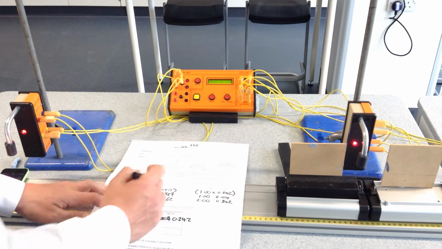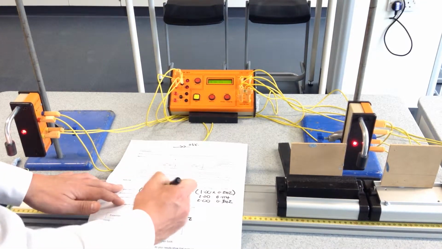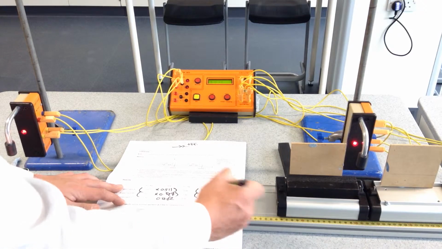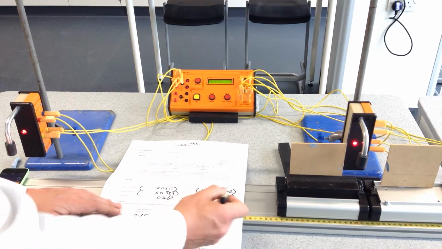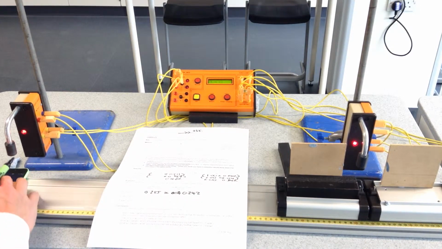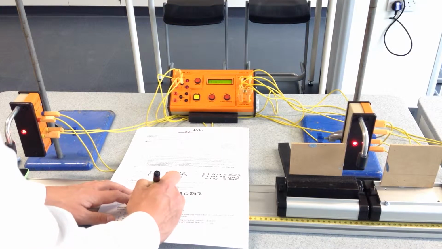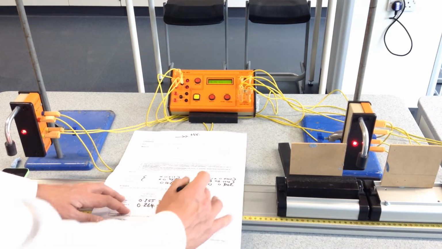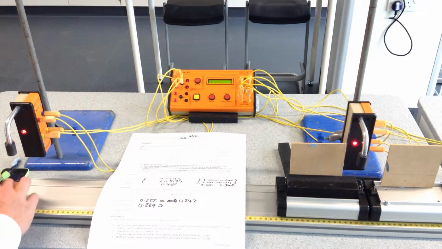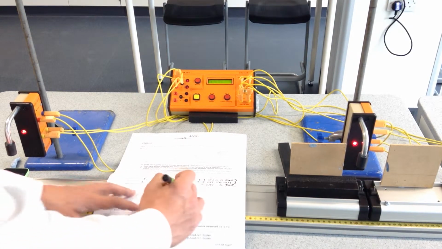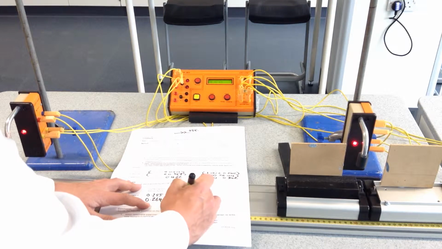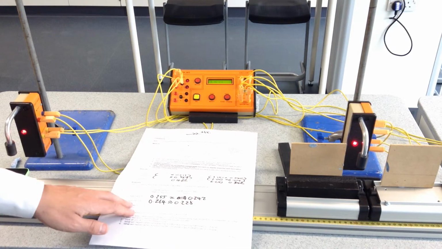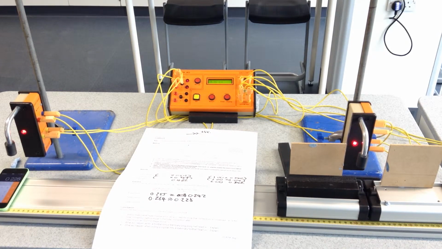Okay, the next one down. Let's multiply the second column down and see whether it's the same as the combined mass by the combined velocity. 0.264. Let's see if it equals 0.228. I'd say that's in pretty good close agreement.